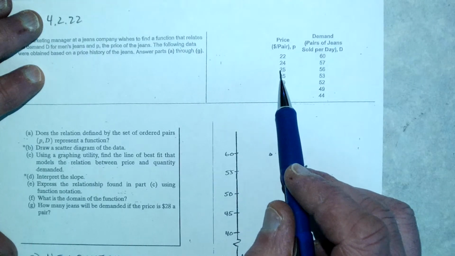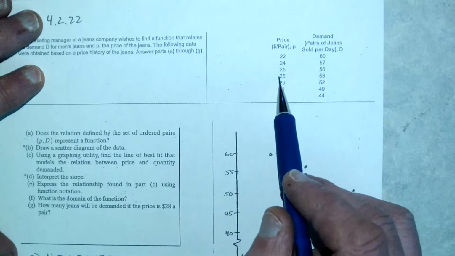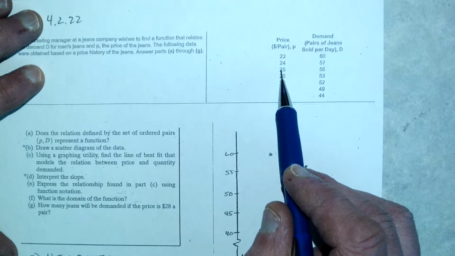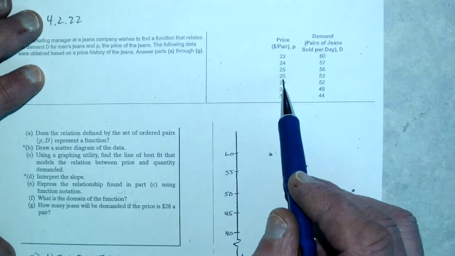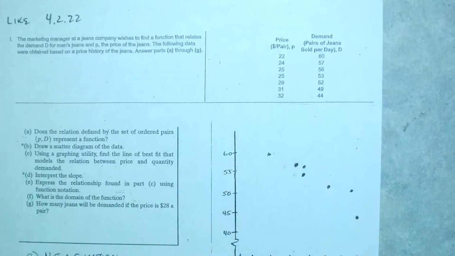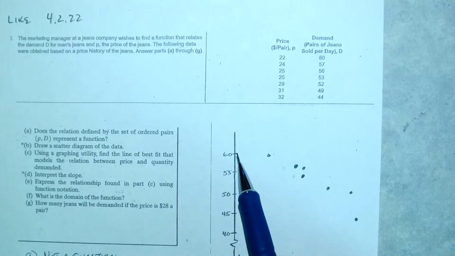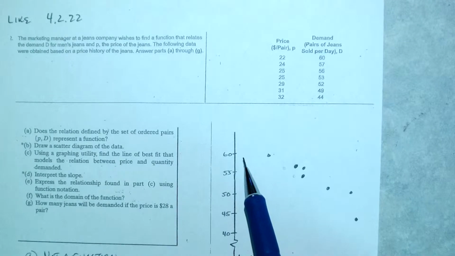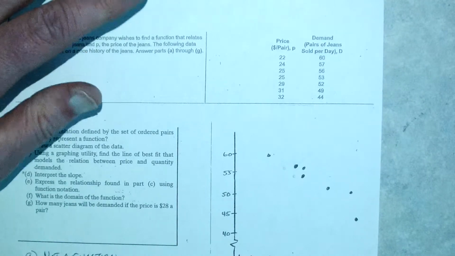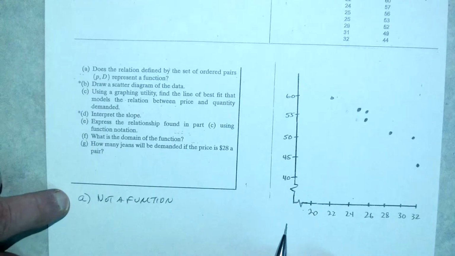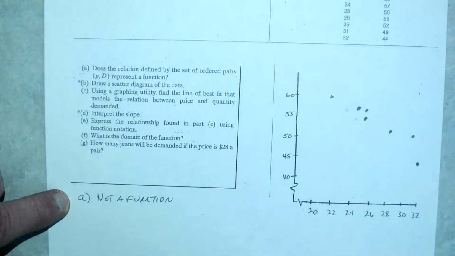We got this mapping from price to demand for jeans, but it turned out that on 2 different days, the same price of $25 corresponded to a different number of jeans being sold. So the original data is not a function, although we're going to try to find a linear regression line that models this general trend, and that regression model itself will be a function. So I already answered A down here that the original data is not a function.